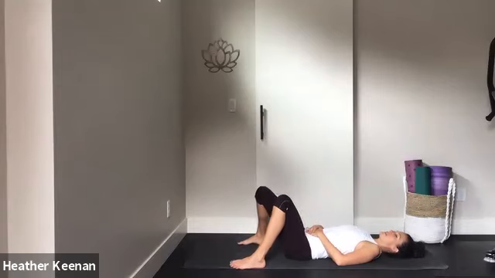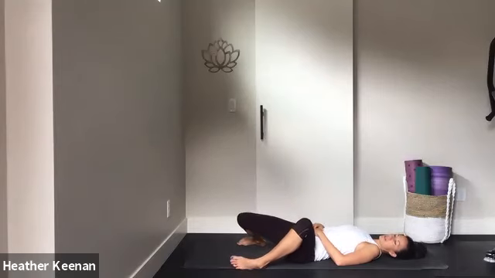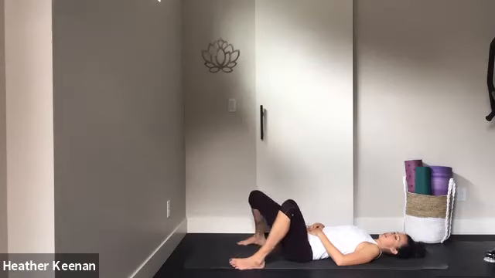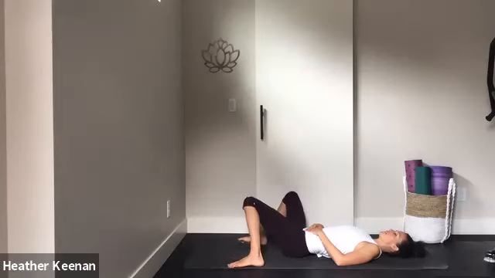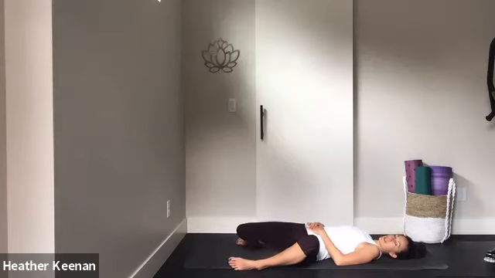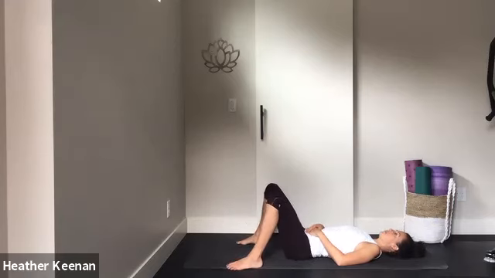Just pausing here for a moment, allowing that lower back to relax towards the mat. And then maybe on the next exhale, just letting both knees come over to the left side. Inhaling them back up. Exhaling to the right side. And back up. And just slowly moving those knees side to side. Back and forth.